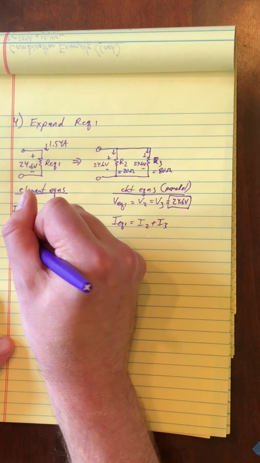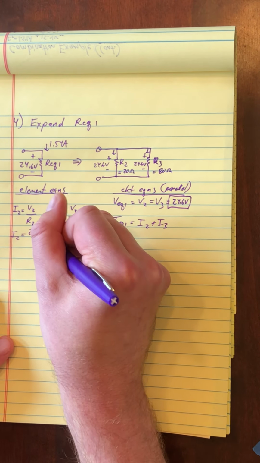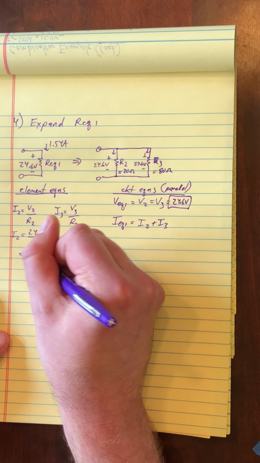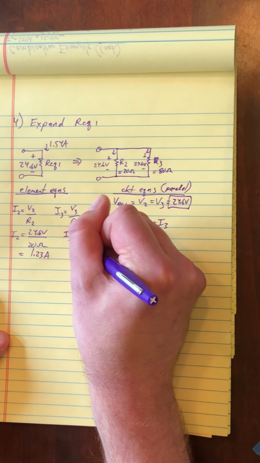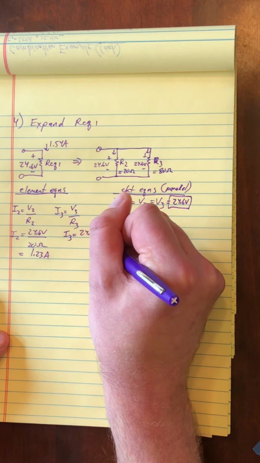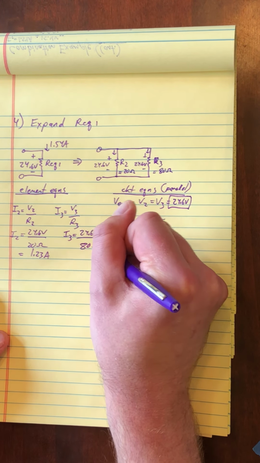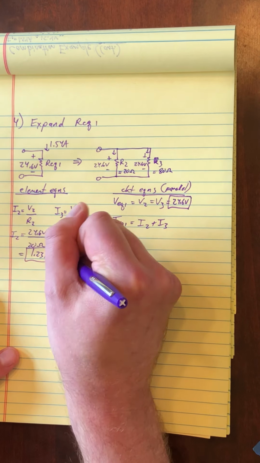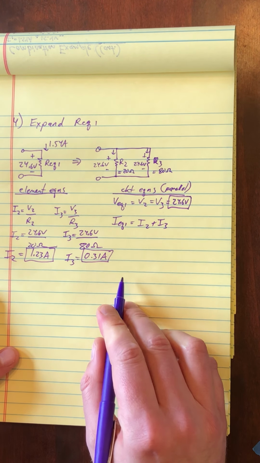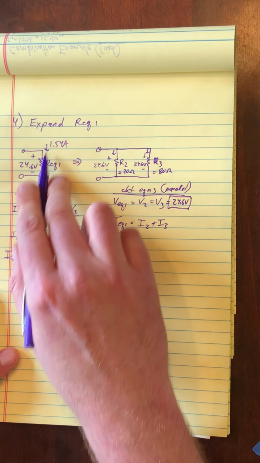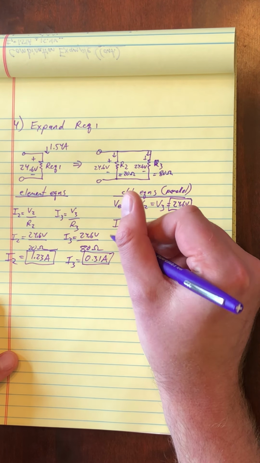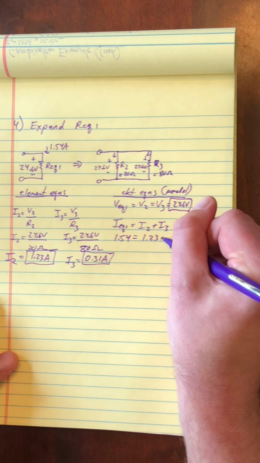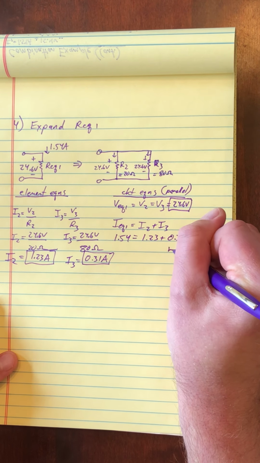So I'm just going to plug in here. So I2 is V2, which is 24.6 volts, over my resistance, which is 20 ohms, and that gives me a value of 1.23 amps. I3 is V3, which is 24.6 volts, over R3, which is 80 ohms, and that gives me a value of 0.31 amps. And if I wanted to do the check, remember that our current through the equivalent resistance REQ1 is 1.54, and so 1.54 equals 1.23 plus 0.31, and indeed that does check out.